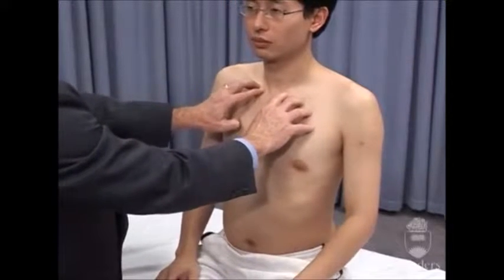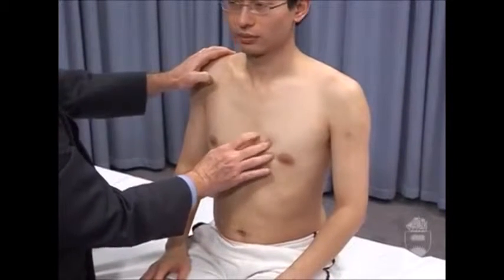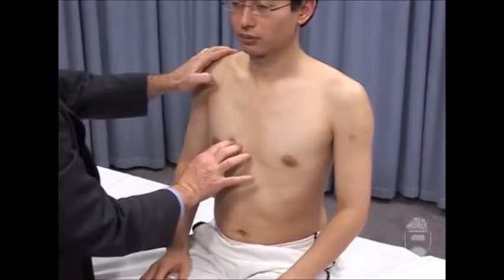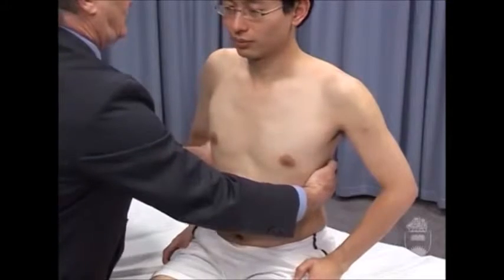We palpate around the sternoclavicular joints, around the costochondral joints as they insert into the sternum, and also palpate around the ribs by squeezing across the rib cage both laterally and anterior-posteriorly. Finally, we examine the lumbar spine.